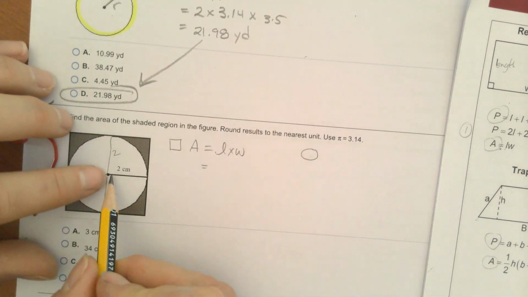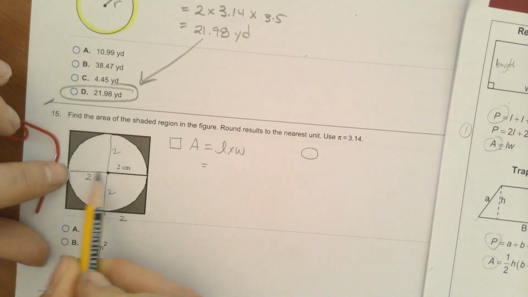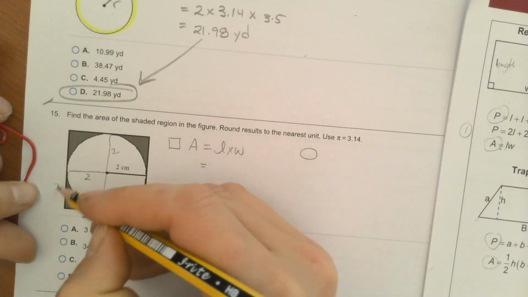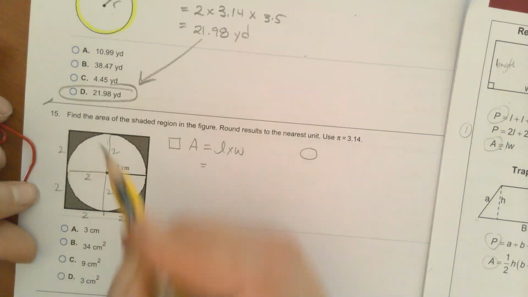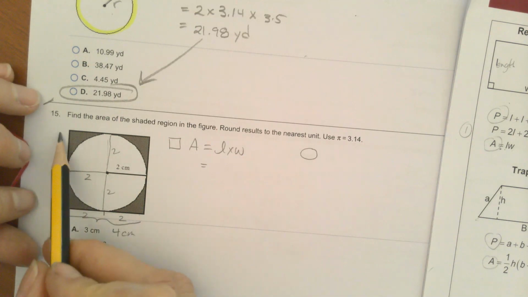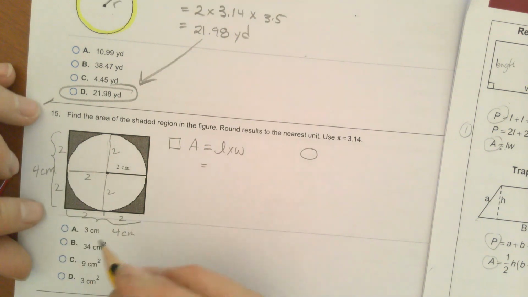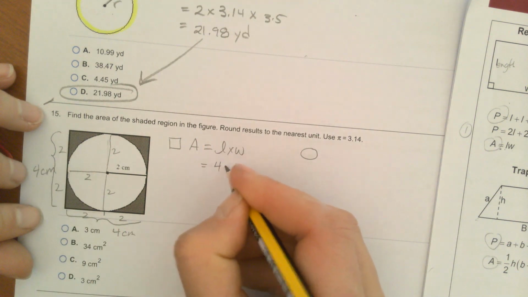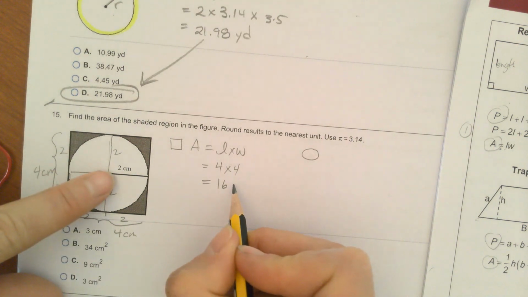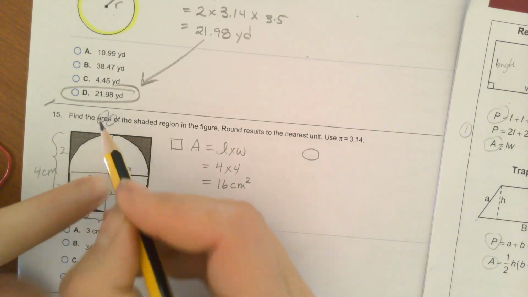So if I take this down, from here to here it's 2 centimeters, from here to here it's 2, from here to here it's 2, and from here to here it's 2. So this side is 4 centimeters, and this side is 4 centimeters. So my length is 4, and my width is 4. So 4 times 4 is 16, and it's centimeters, 16 centimeters squared, because area has 2 A's.